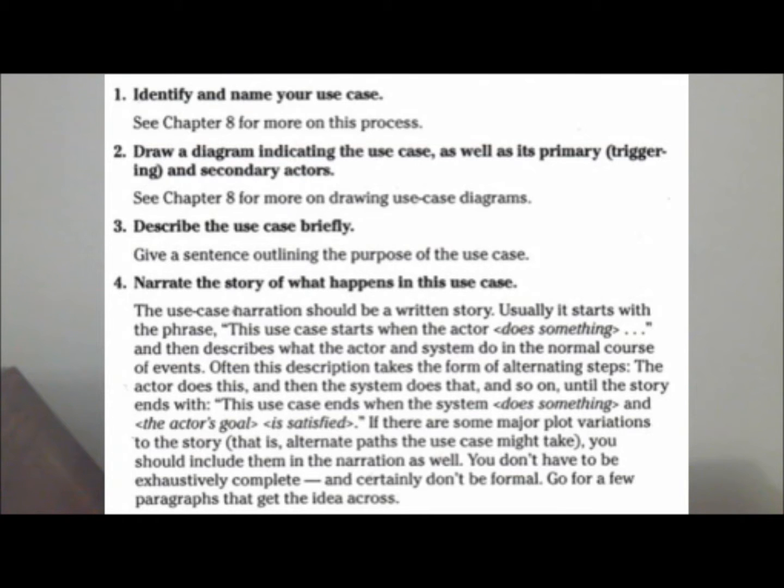And as you can imagine, this is the key step for a use case narrative, is narrating the use case. And it's a written story, which is kind of interesting. And as it says here on the slide, usually it starts with the phrase, this use case starts when the actor does something, and then describes what the actor and the system do in the normal course of events. Often this description takes the form of alternating steps, as in the actor does this, the system does that. The actor does this, the system does that.